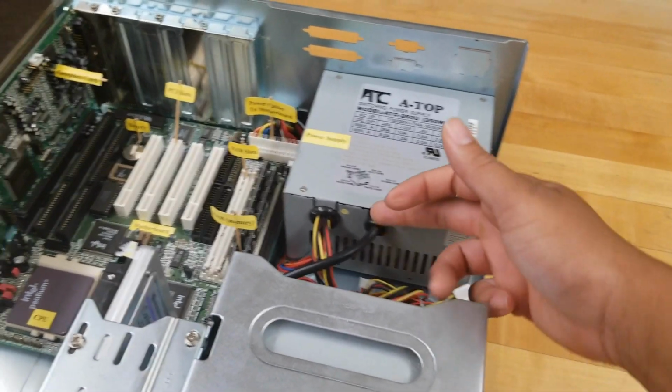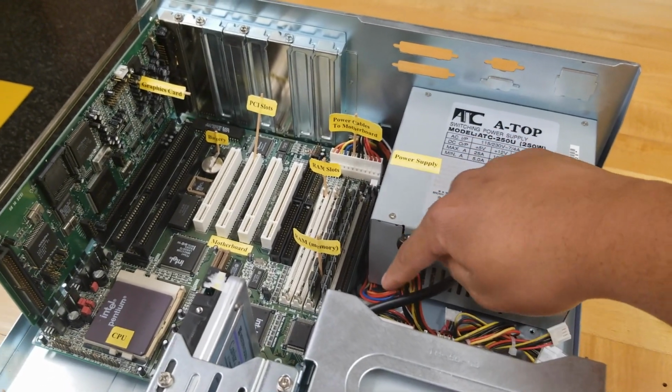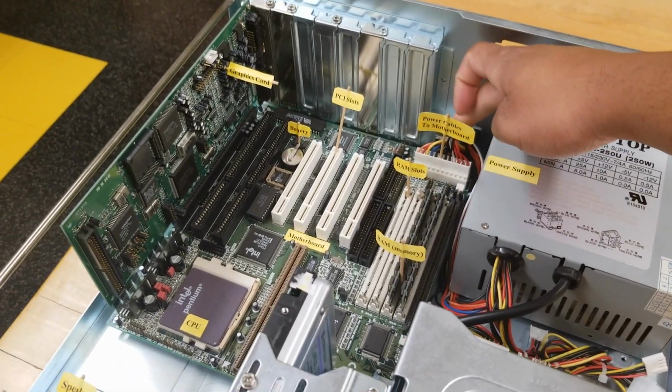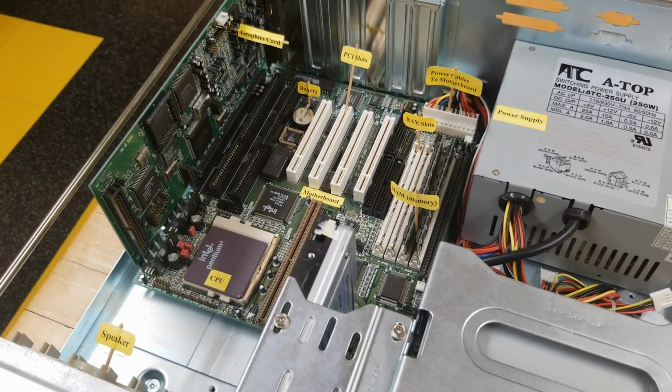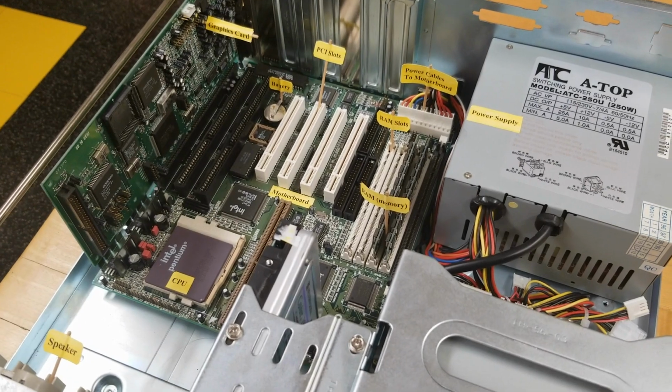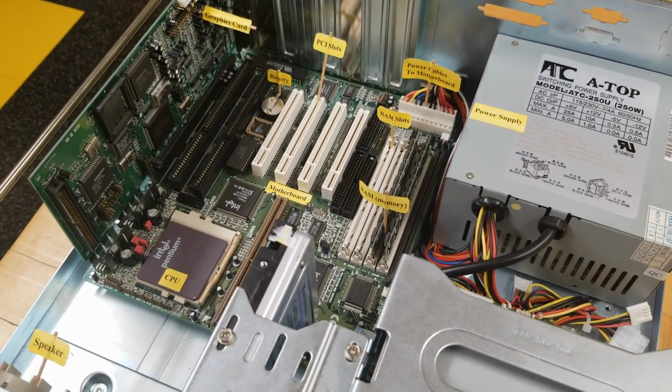Now, coming out of the power supply, we have these power cables which provide power to the motherboard. The motherboard is where all of the computer's components are held together using cables, internal wiring, and slots.